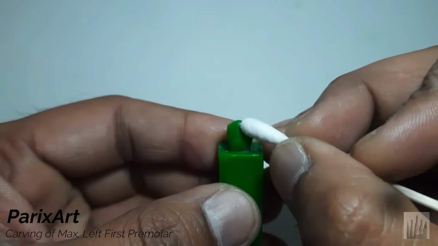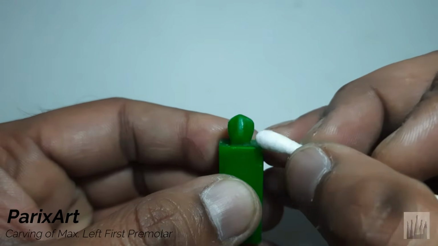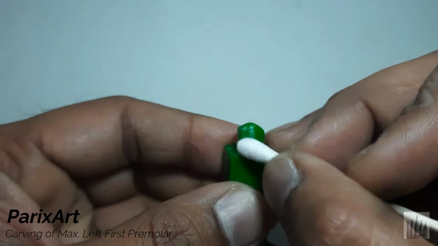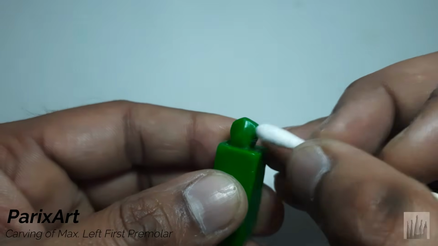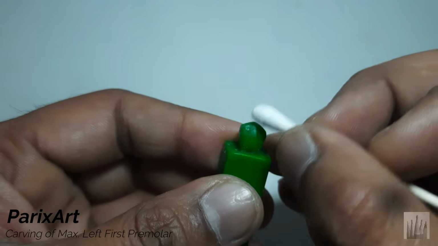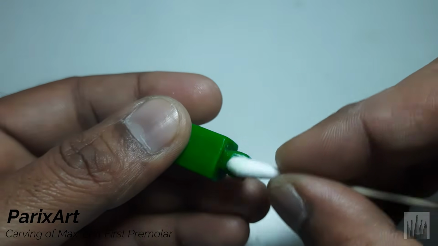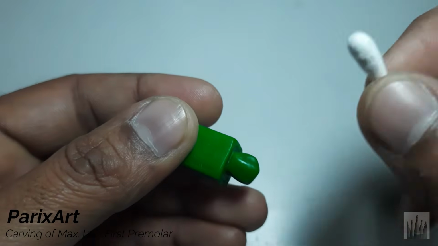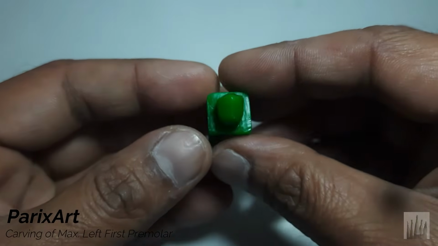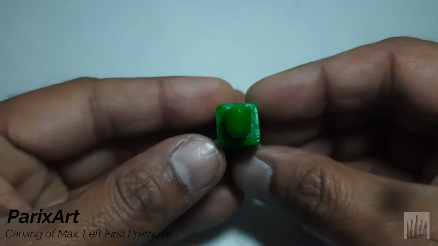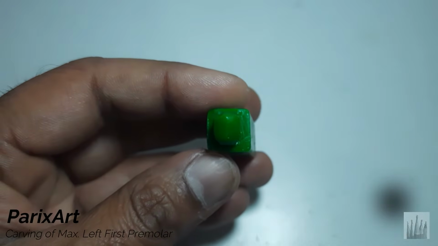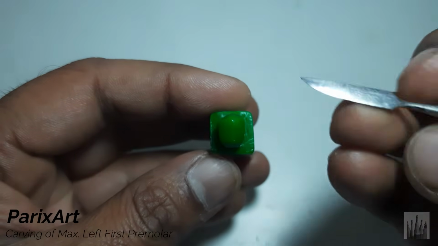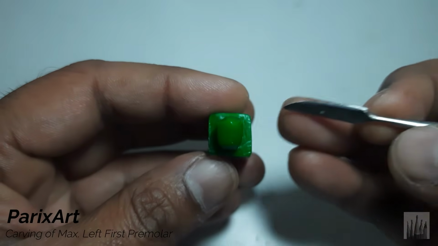Merge it and smoothen it using cotton earbud. Okay, see the gross shape? Don't worry about these sharp line angles, it will be rounded off.